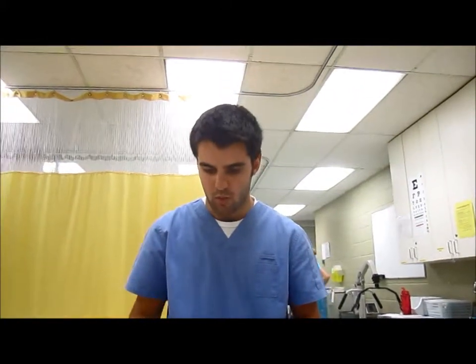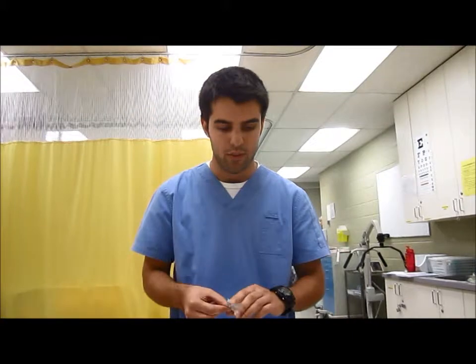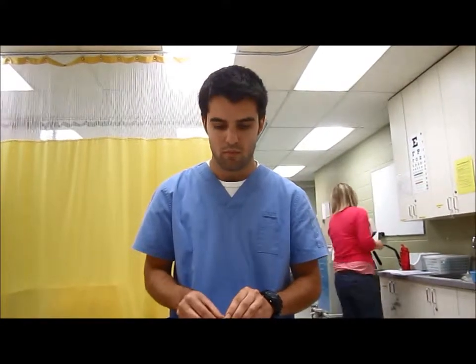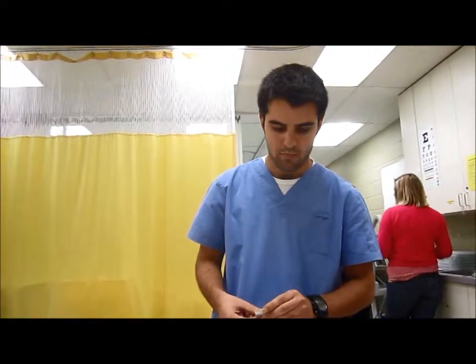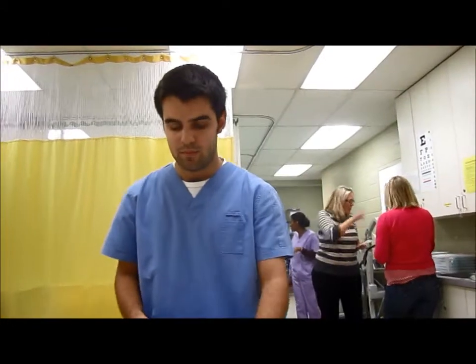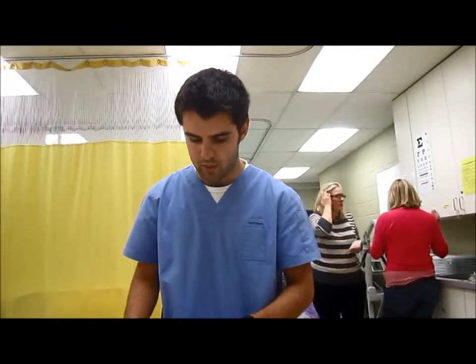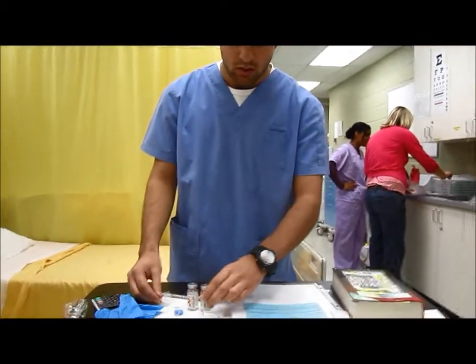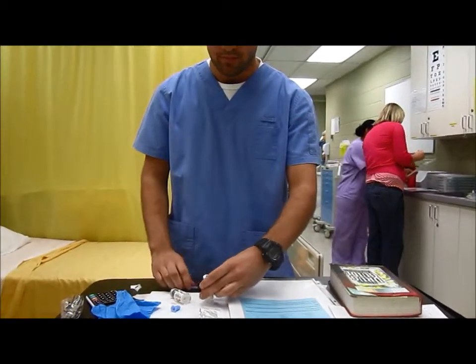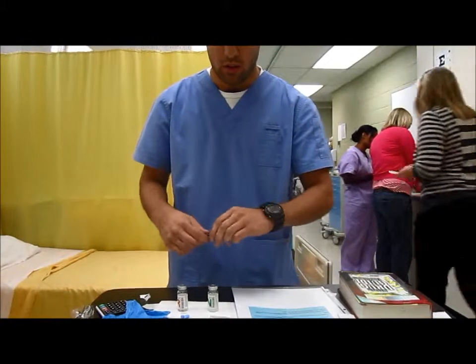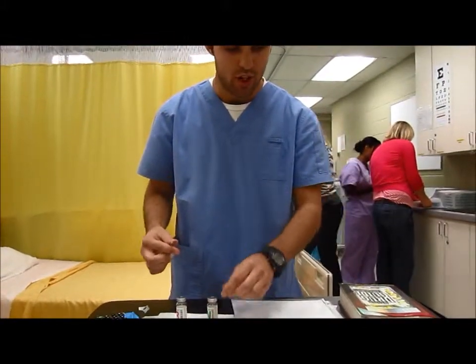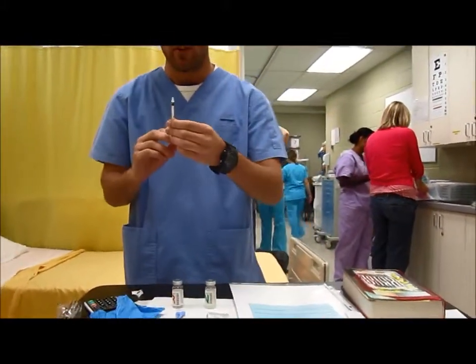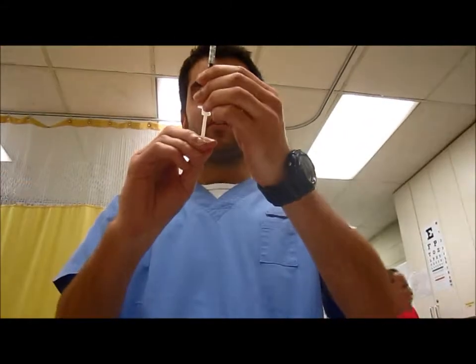Okay, so before I inject the medication, I would swab the top of both. And I would inject 16 units of air into the first needle.